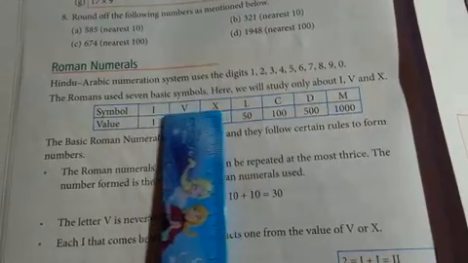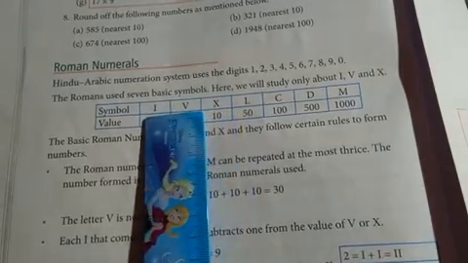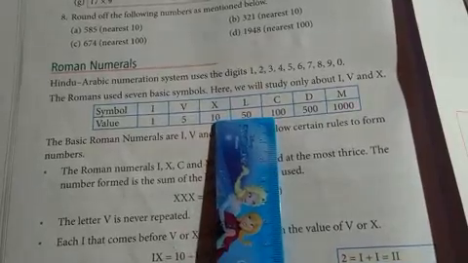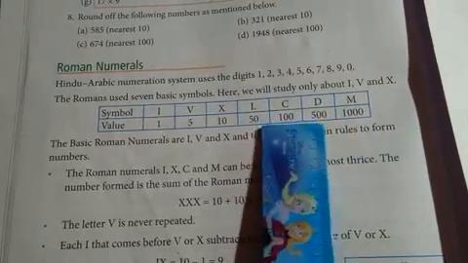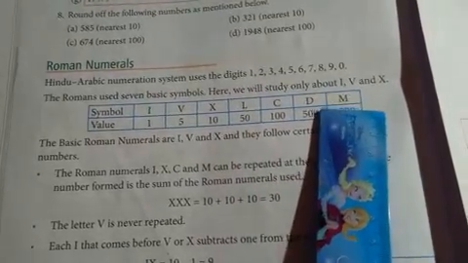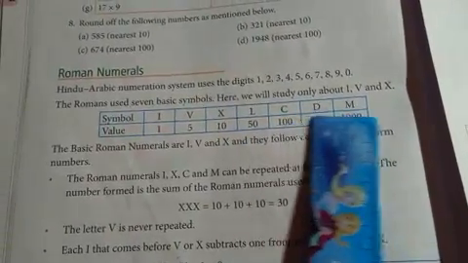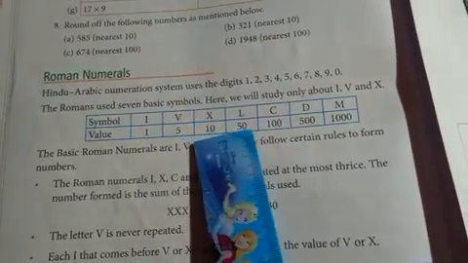You remember these signs in your question papers. These are the signs which you have seen already. That is I, V, X. These are more signs: L means 50, C means 100, D means 500, and M means 1000. These are the bigger signs we are not going to use, but we are going to learn only this.